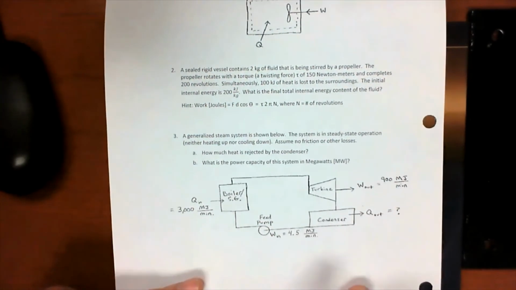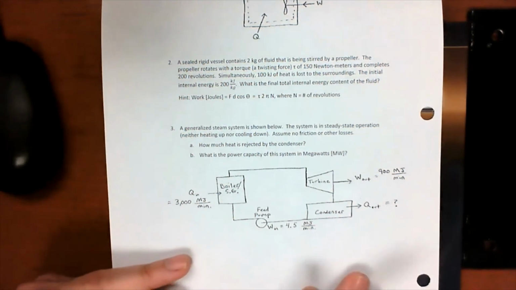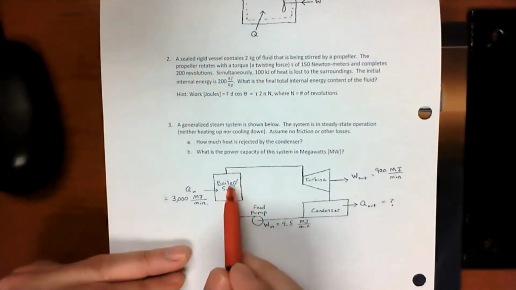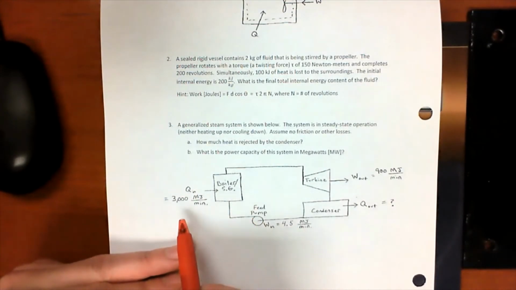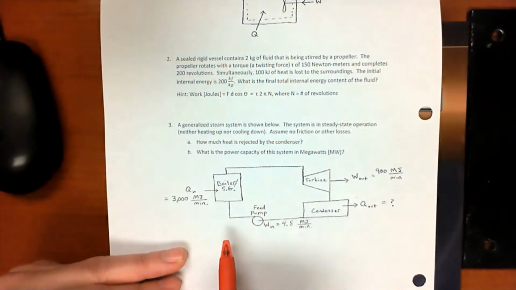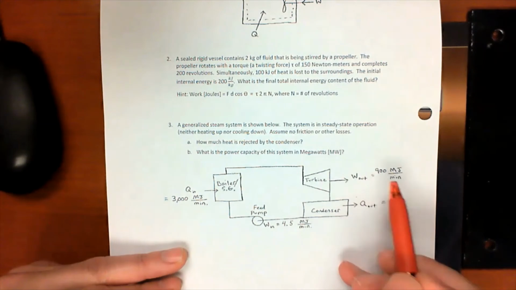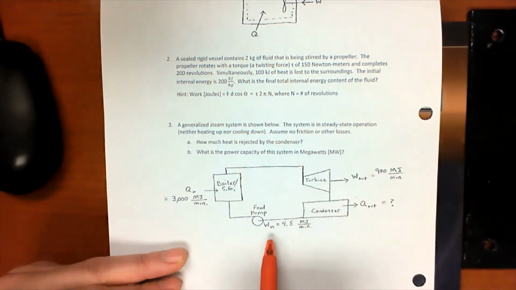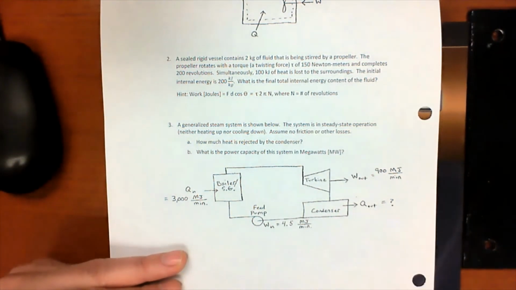And then in the last one, we are making an application to a steam system. We've got our basic components of a steam system: a boiler, a turbine, a condenser, a feed pump. We are shown how much heat input we're getting to the system in the boiler, how much work is being provided by the turbine, and we know how much work we're putting into the system by the feed pump, and we don't know how much heat is being rejected by the condenser.